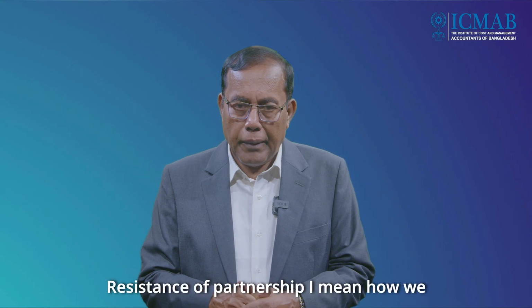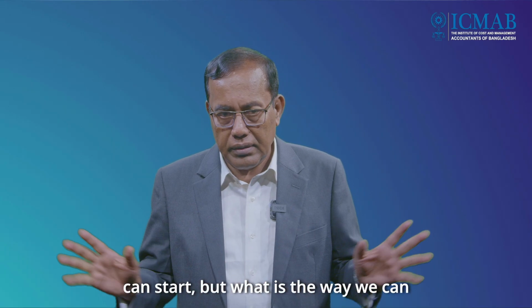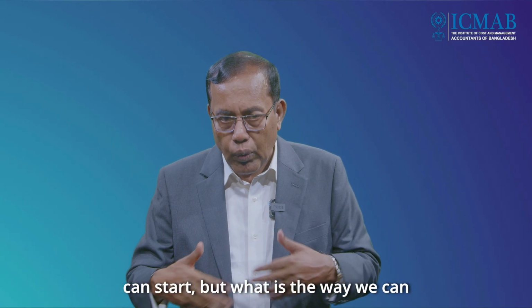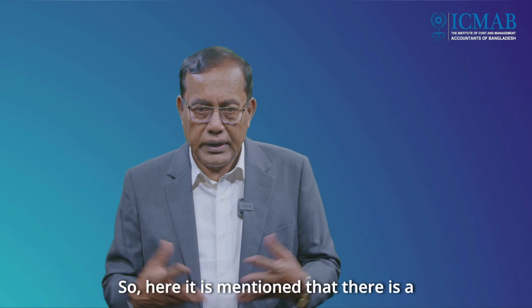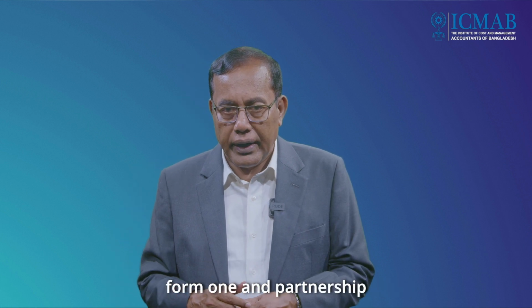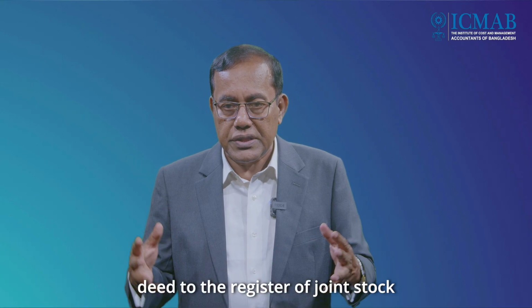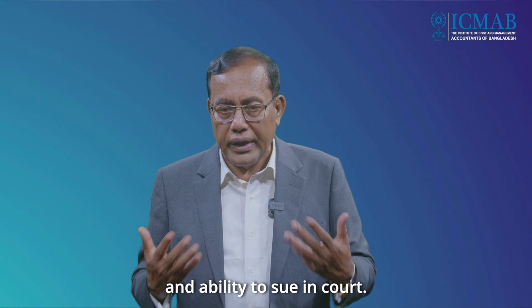Registration of partnership. Without registration, a partnership can start. But what is the way we can register it? What is the procedure? Here it is mentioned that there is a Form 1, and you submit that Form 1 and the partnership deed to the Registrar of Joint Stock Companies and Firms, RJSC. What is the benefit if I get the registration? The benefits are legal recognition and the ability to sue in court.